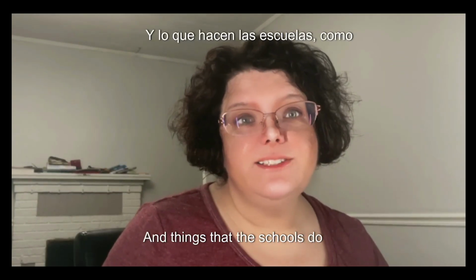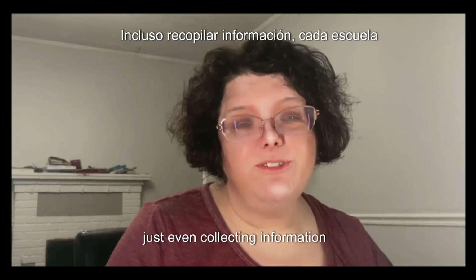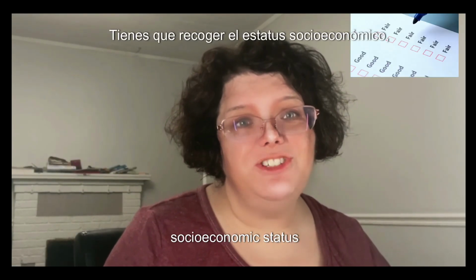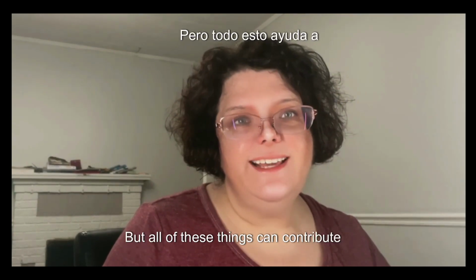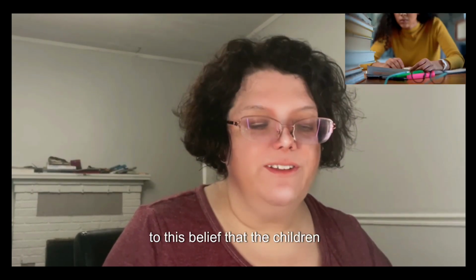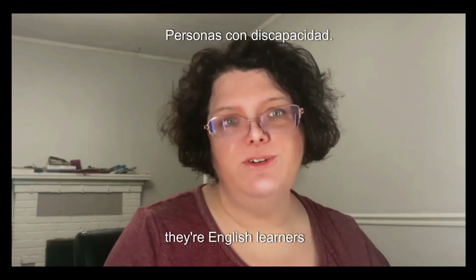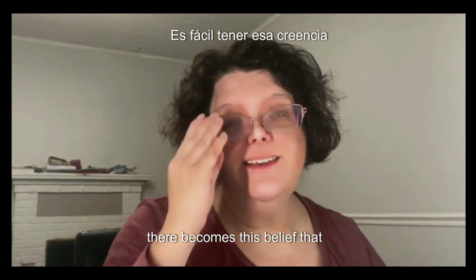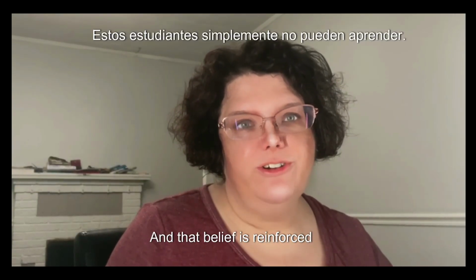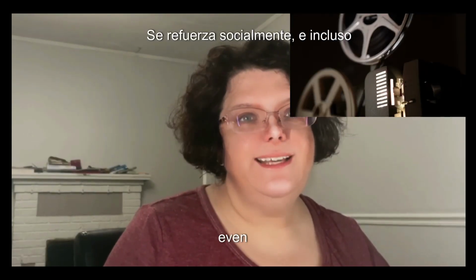And things that the schools do, such as tracking data, just even collecting information. Every school has to collect socioeconomic status, and that goes for data, and that's for a good reason. But all of these things can contribute to this belief that the children can't learn. Children now have this label that they are disabled, they're English learners, they have low socioeconomic status. And very easily, there becomes this belief that these students just can't learn. And that belief is reinforced by the media, it's reinforced by society, even entertainment.